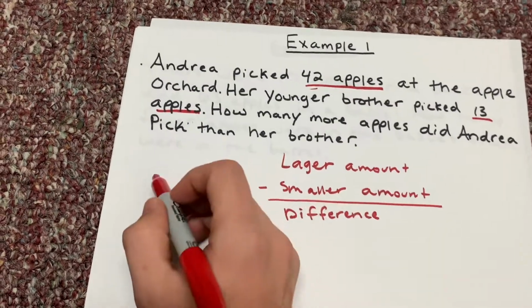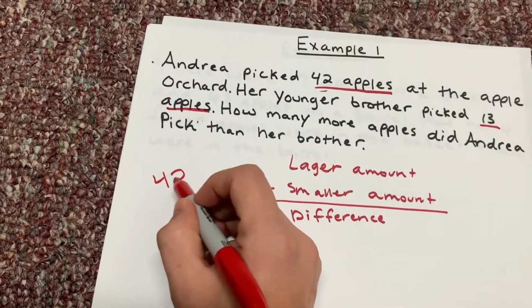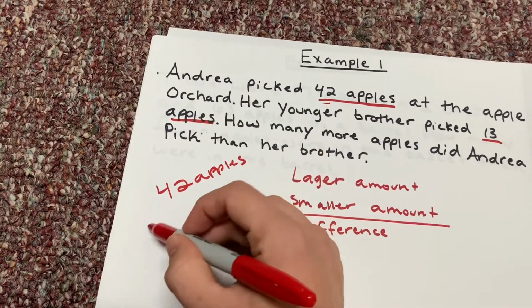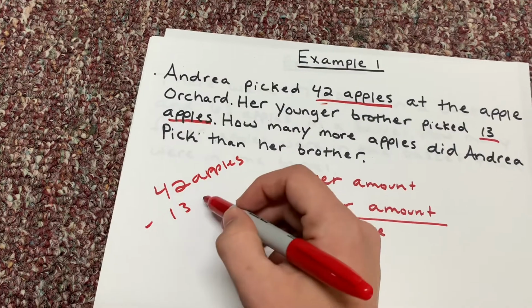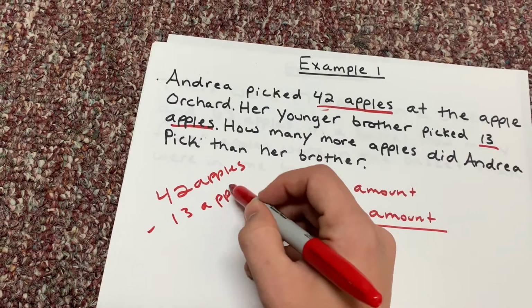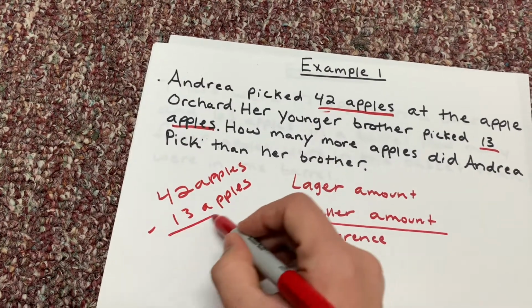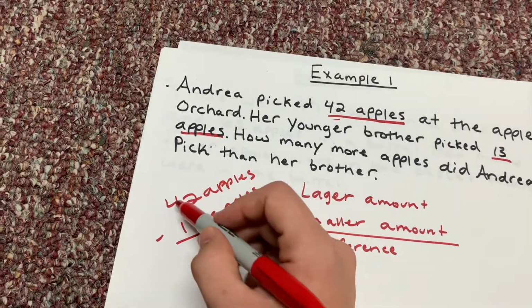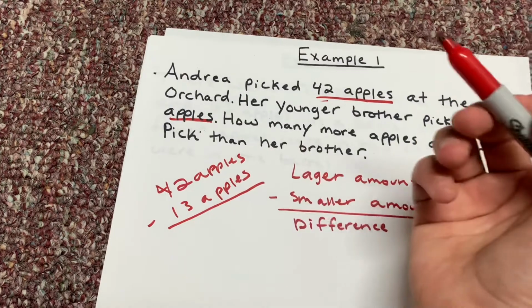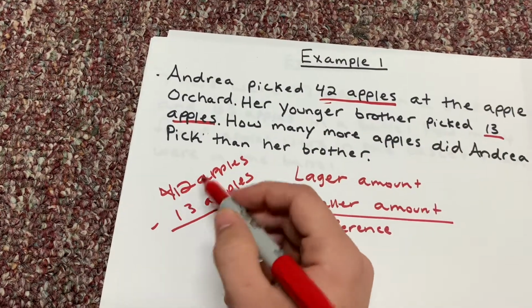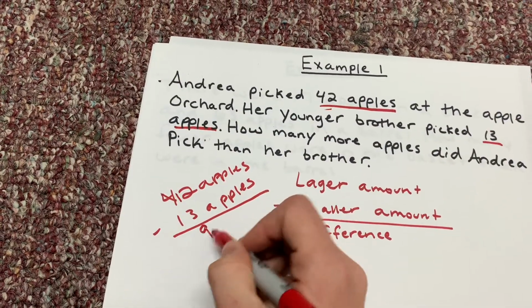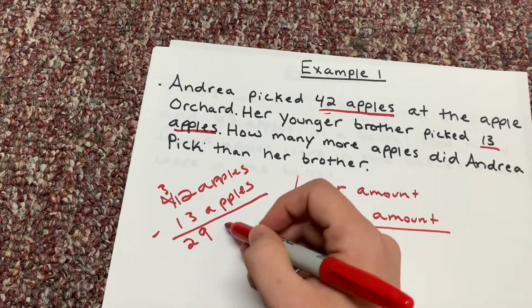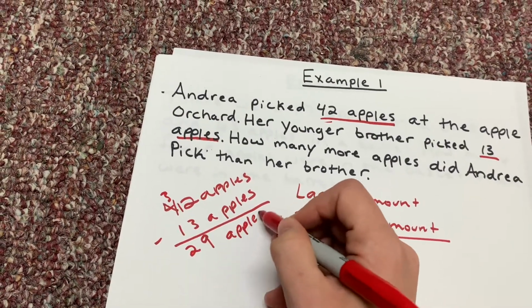Well, to find that, again, we're going to subtract our smaller amount from our larger amount. So we're going to take 42 apples, and we're going to subtract 13 apples. And when we subtract that, we're going to borrow from our tens here, so then we have 12. So we take 3 from 12, we get 9. This is a 3, so then take 1 from 3, you get 29 apples.